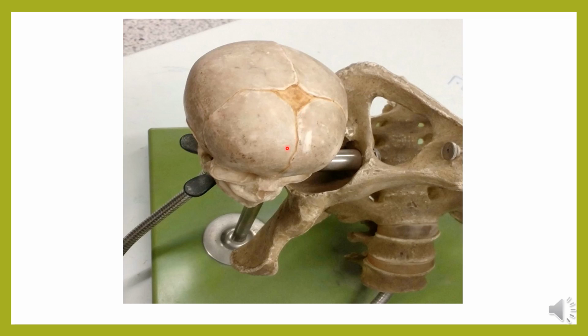And the second part, the viscerocranium, derived from the mesoderm of the pharyngeal arch, which forms the skeleton of the face.